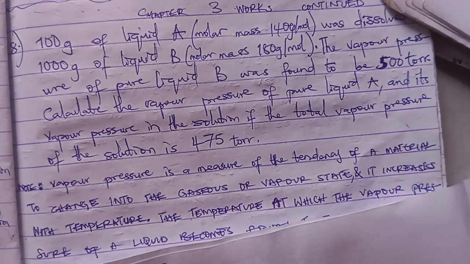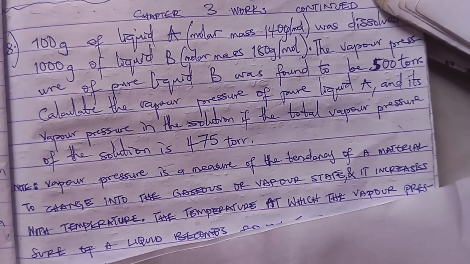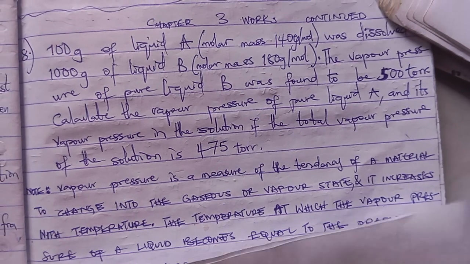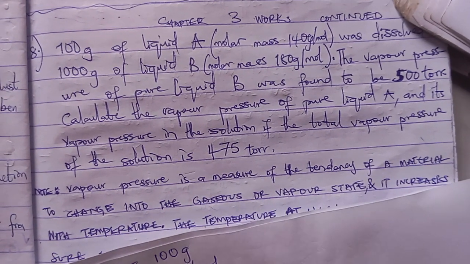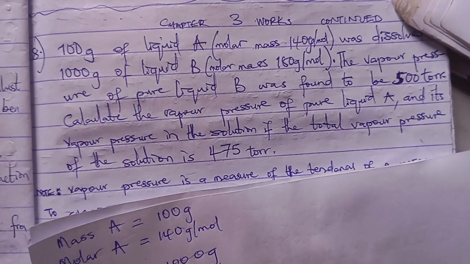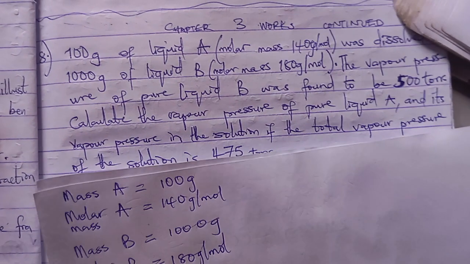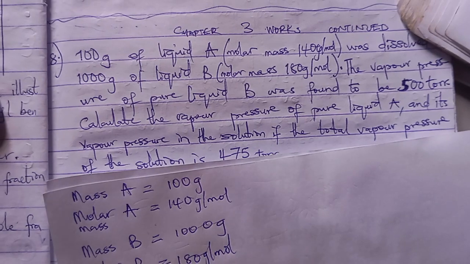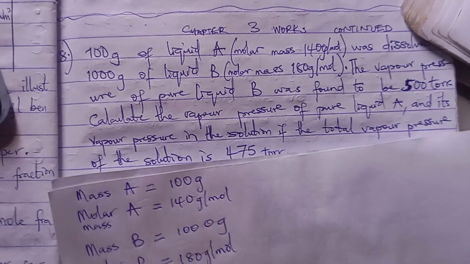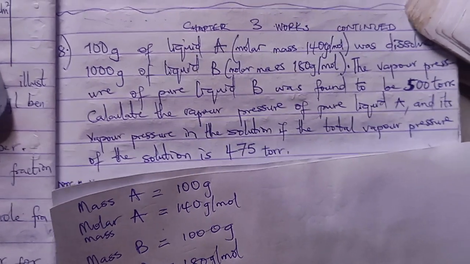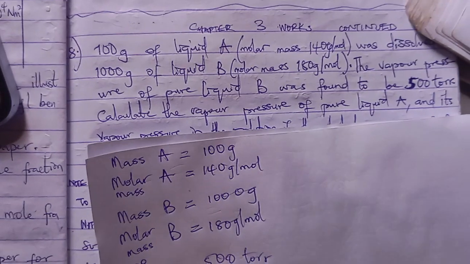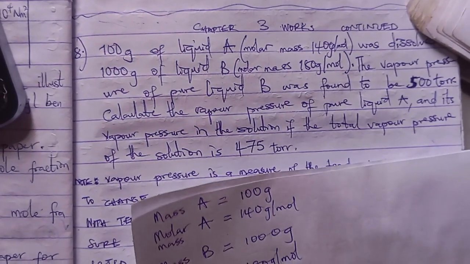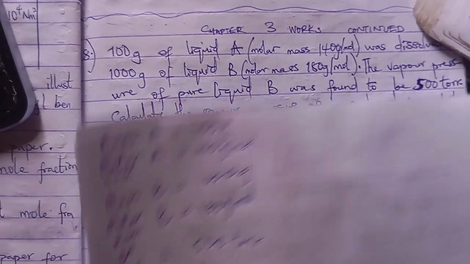Now they say calculate the pure vapor pressure of A. We don't know it, and its vapor pressure in the solution, that is the vapor pressure of A due to its presence in the solution, we don't know it. Now the total vapor pressure, that is PT, is equal to 475 torr.